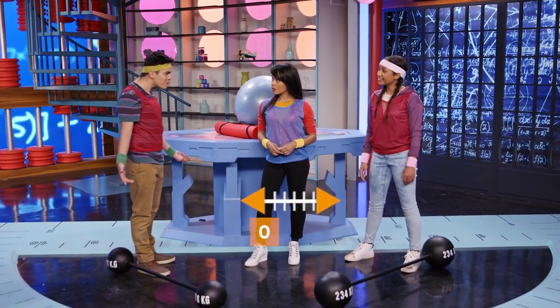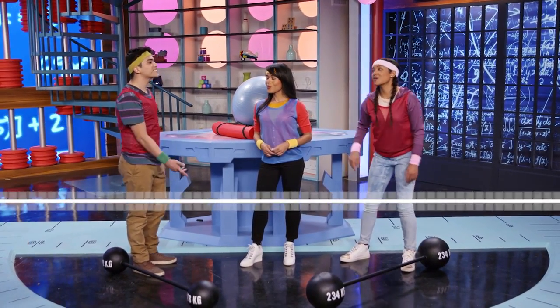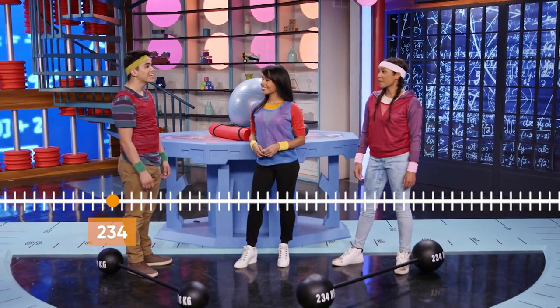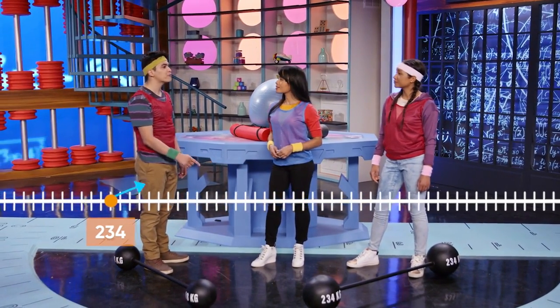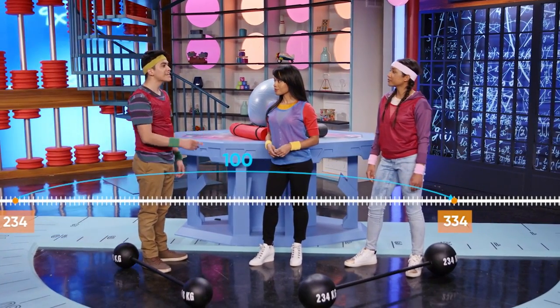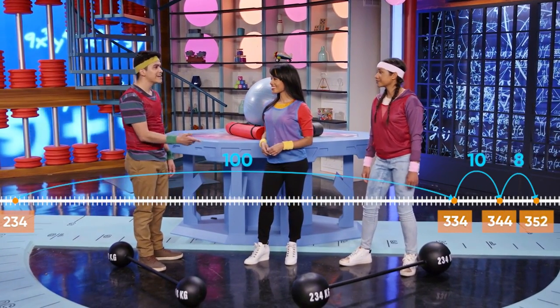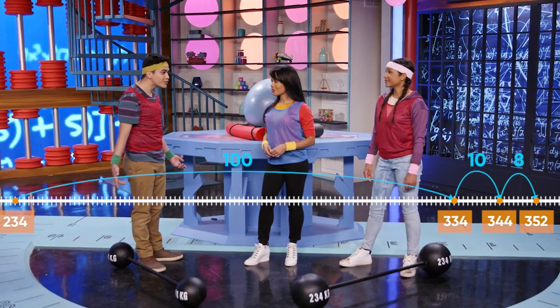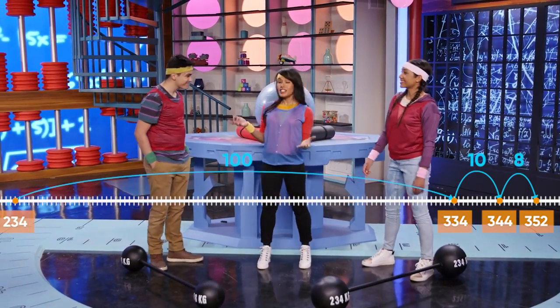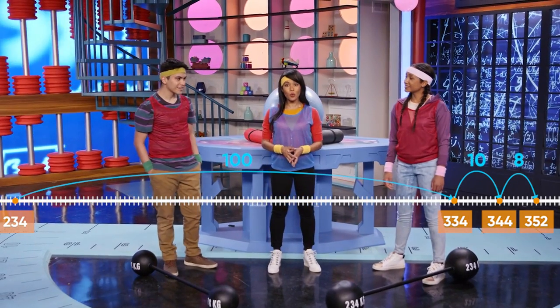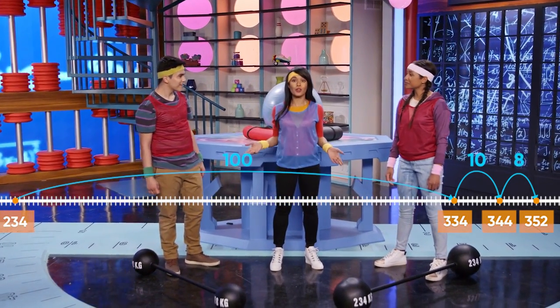I just had an idea. What if we used the number line to solve this? We could start at 234, then jump forward 118 to add the numbers. To do that, we can first jump 100, then 10, then 8, and we land on 352, which is the same answer. It works. Great job. You can solve this using place value or the number line. Both give you the right answer.